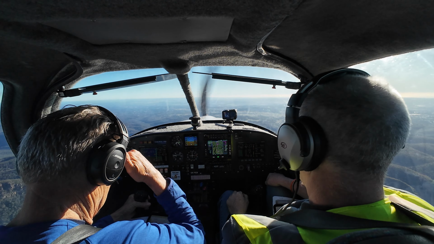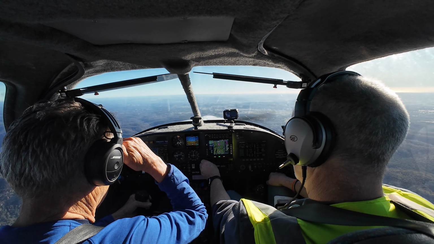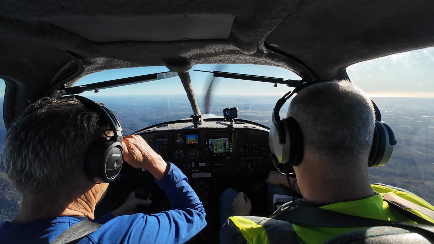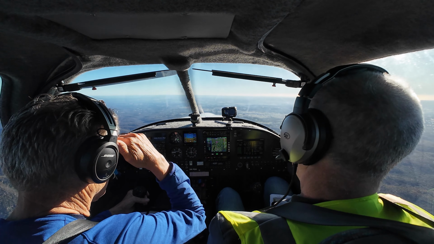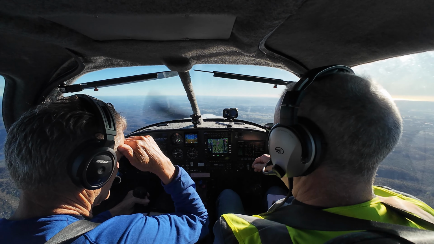And essentially from here on out, it's just following the process, just following the map, letting it take you down and into Camden. So that's what we're going to do over the next few minutes.